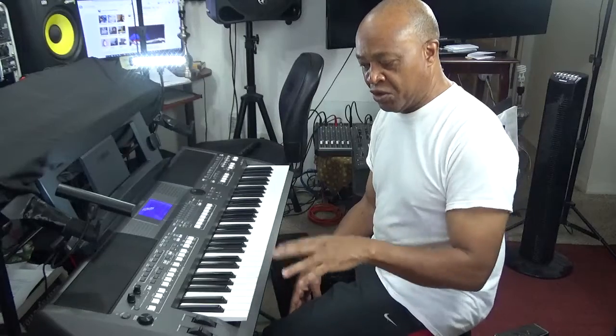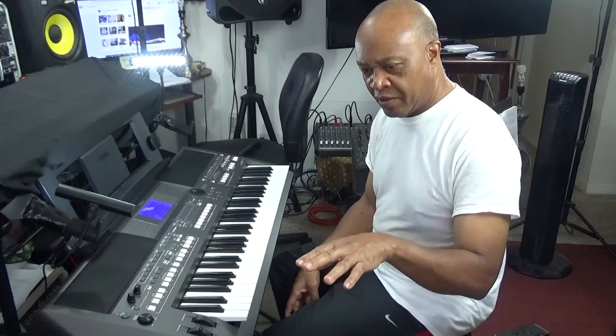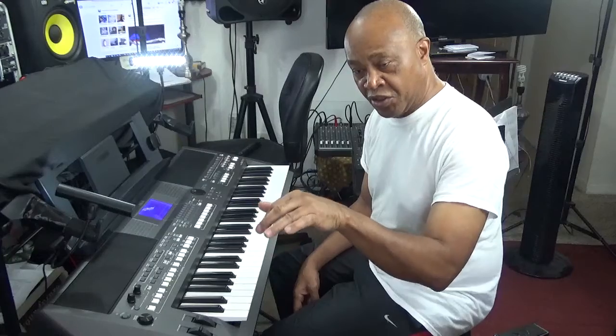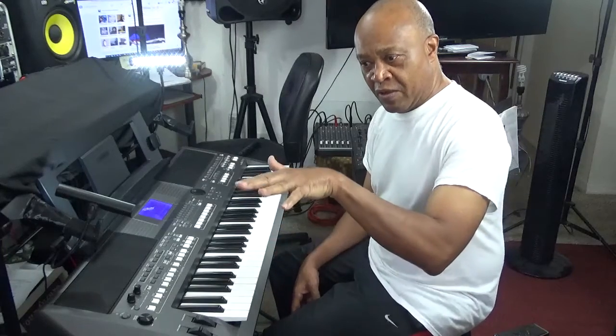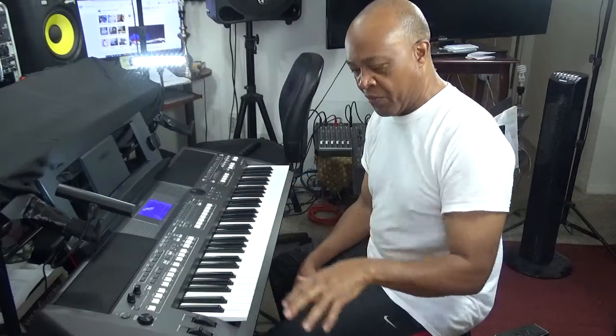That's what makes the chord a dominant seventh chord. So you play your regular C major triad, C E G, and then you add the B flat to it. Then now you have a C dominant seventh chord.